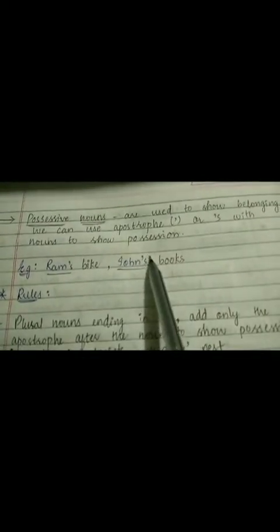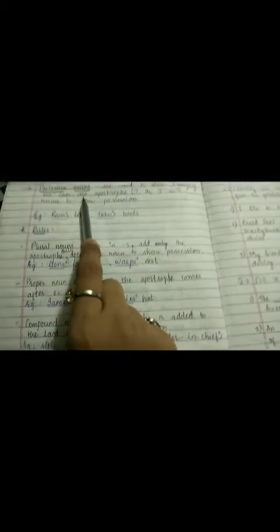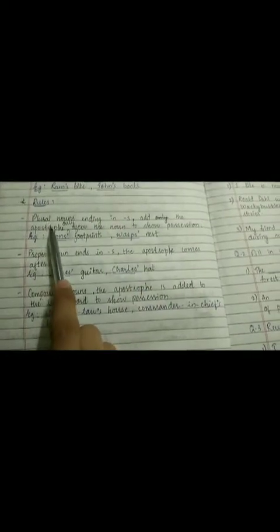So we see that apostrophe s or apostrophe sign is being used for showing belonging or for showing possession. There are some rules for using apostrophe or apostrophe s with possessive nouns. The rule number 1 is the plural nouns that are ending in s, we should add the apostrophe only after the noun to show possession.